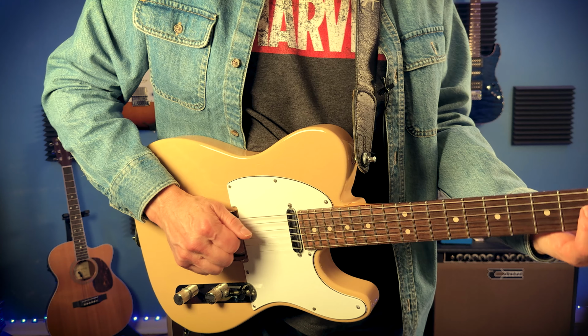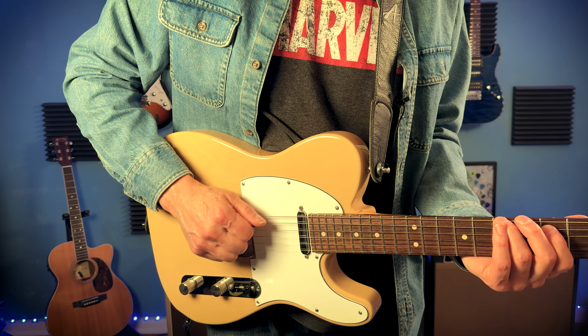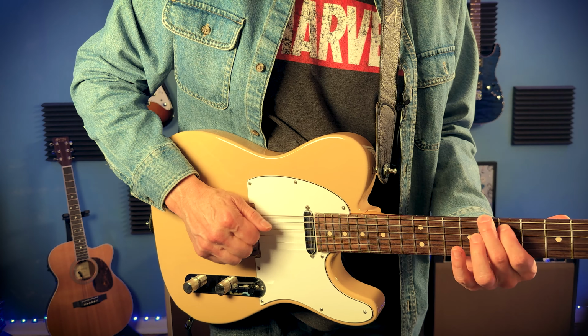So I'll show that up close. These 2 fingers, and then the 5th fret and 3rd fret. You switch fingers, 1st and 3rd, and then back to 1st and 2nd, and then 1st and 2nd, 1st and 3rd, 1st and 3rd, 1st and 2nd.